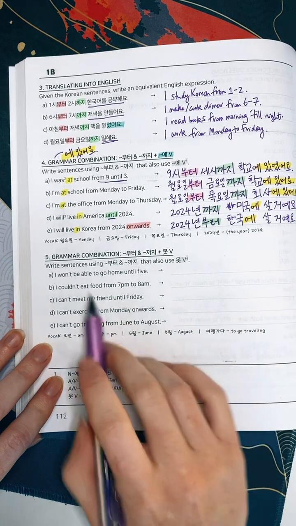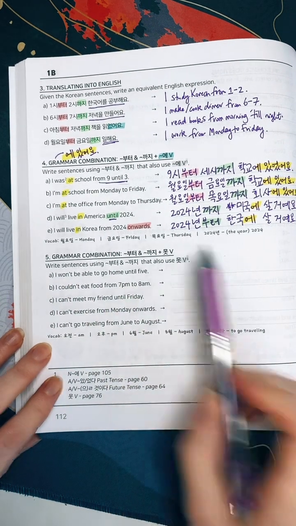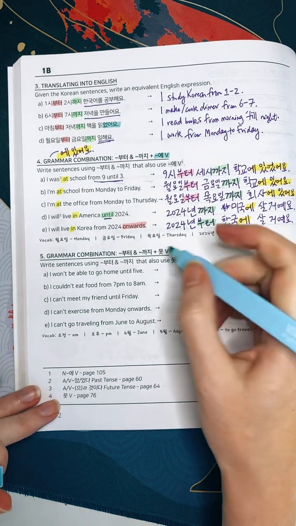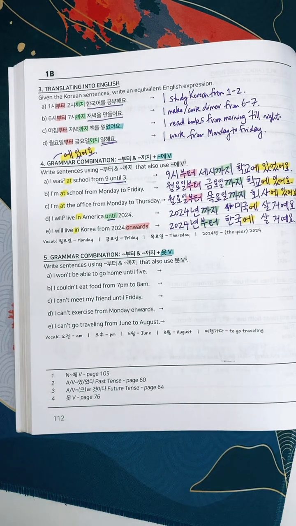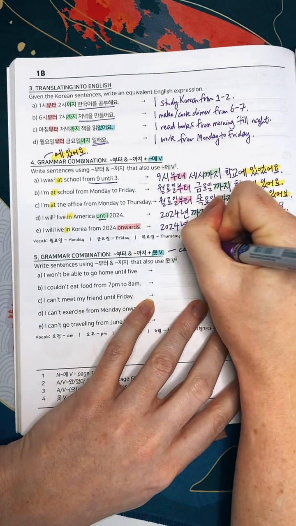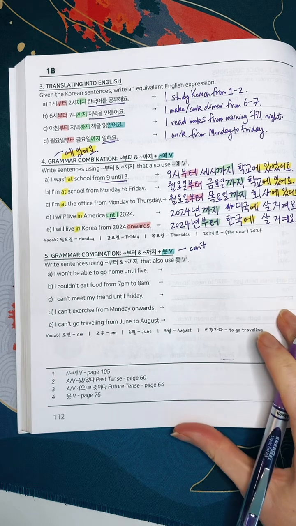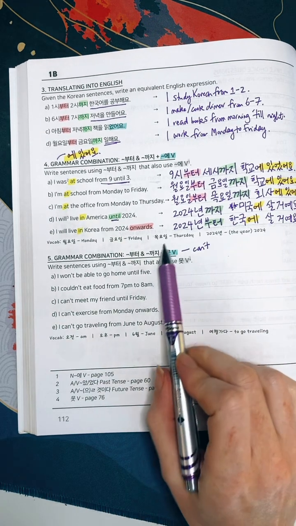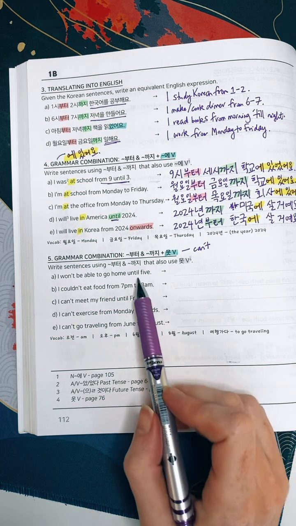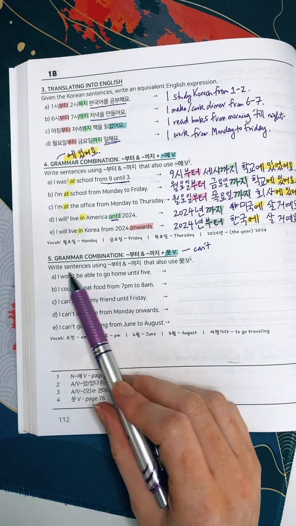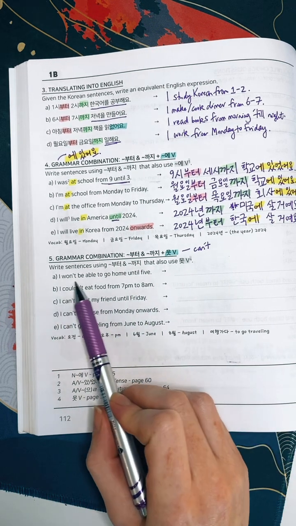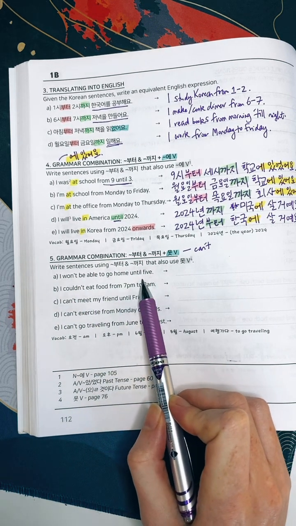Now, in this last one, number 5, we're going to combine in another new particle. This new particle is 못. 못 is from earlier in this book, and that's used to talk about things that you cannot do. And you place 못 before the verb, and that means you can't do that verb. So let's look at this exercise. Write sentences using 부터 and gaji that also use 못. A, I won't be able to go home until 5.